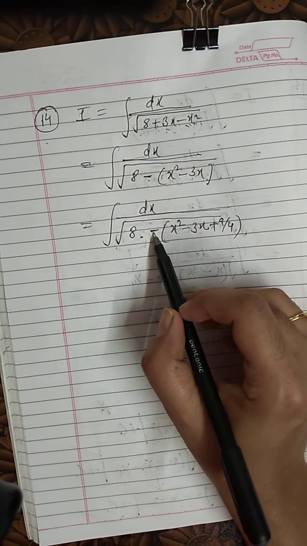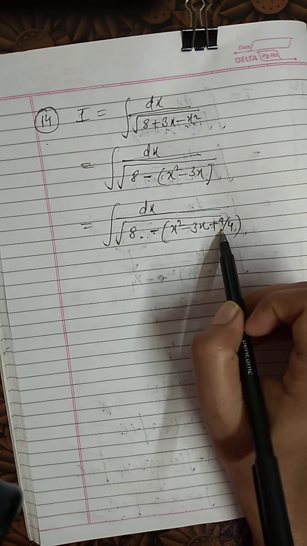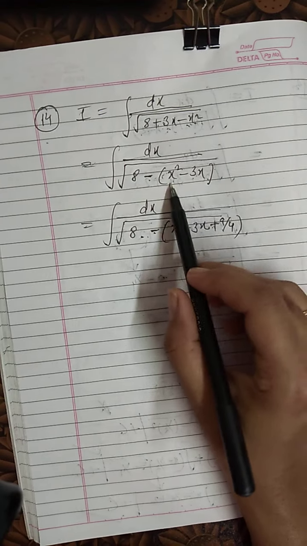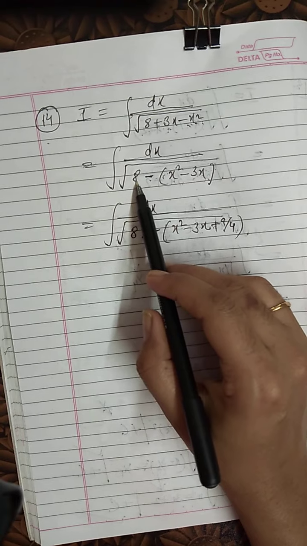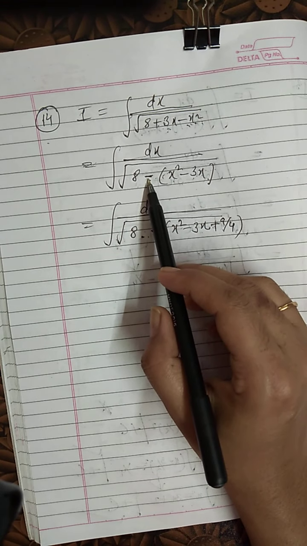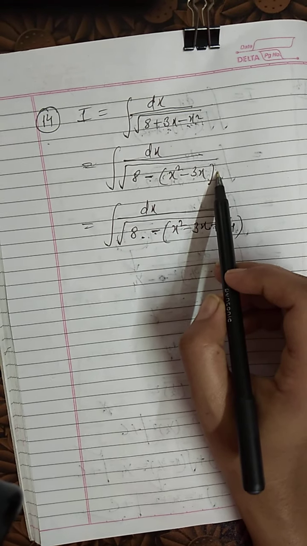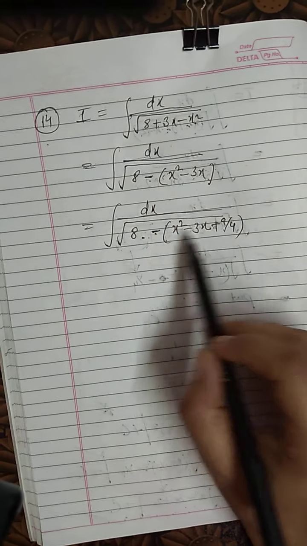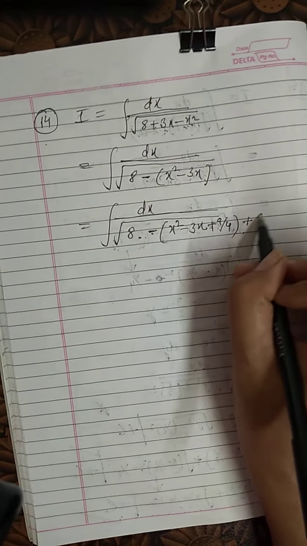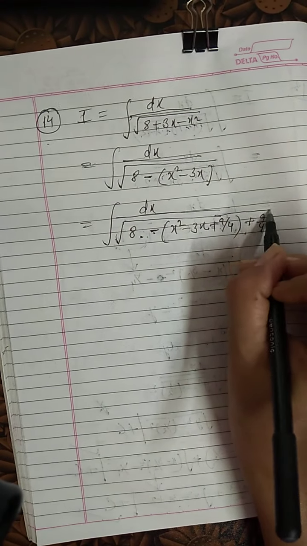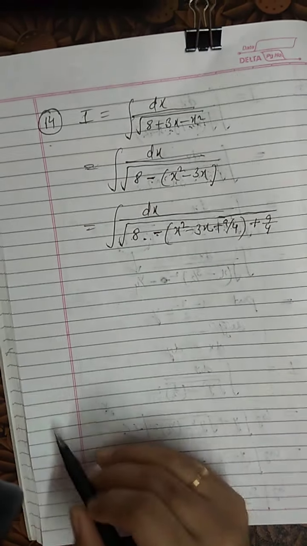Here the plus 9 by 4 I have written inside the bracket is actually the negative term, because the minus sign is taken common, so the minus sign makes all the terms inside the bracket negative. In order to complete the square, plus 9 by 4 comes inside and minus 9 by 4 goes with 8. So when I write plus 9 by 4 inside, it is actually minus 9 by 4. The other 9 by 4 we write outside the bracket, and it will go with 8.